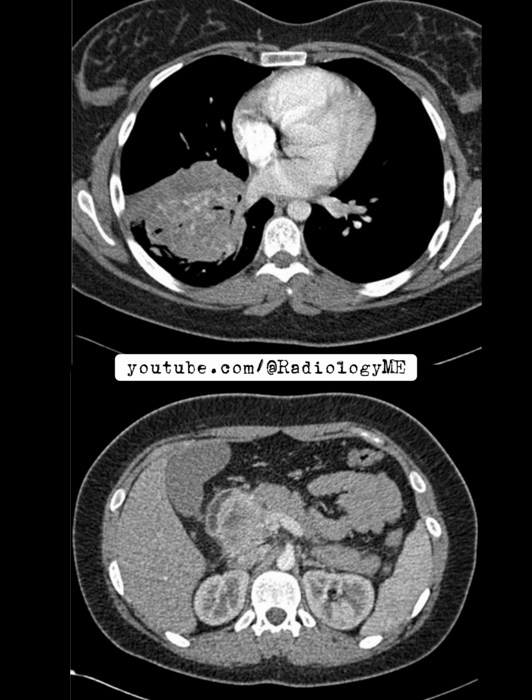Let's talk a bit more about primitive neuroectodermal tumors. They are part of a broader group of tumors known as the Ewing's sarcoma family, which also includes tumors like Askin tumors that occur in the chest wall and neuroepithelioma. While these tumors typically affect the bones, they can also present in soft tissues, as we see in this case with involvement of the pancreas.